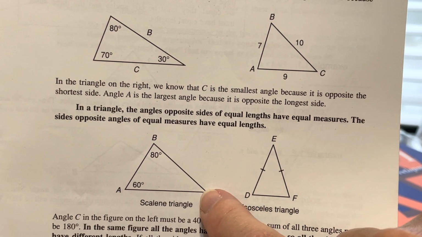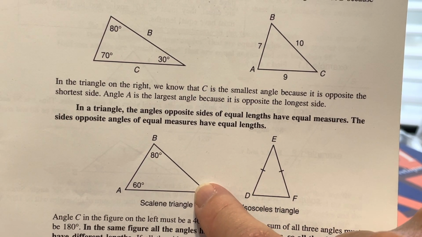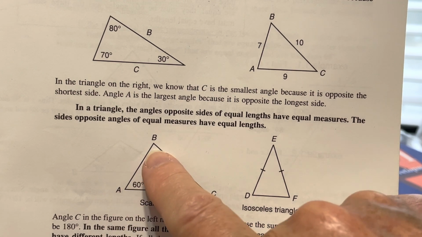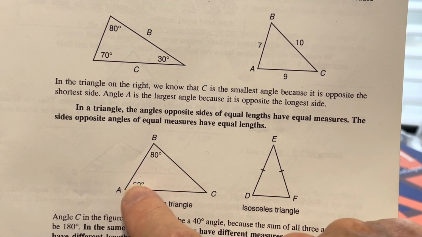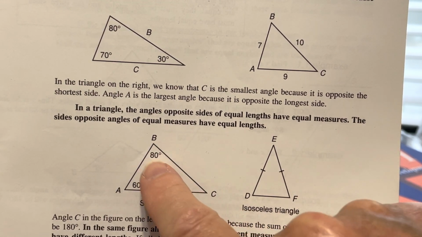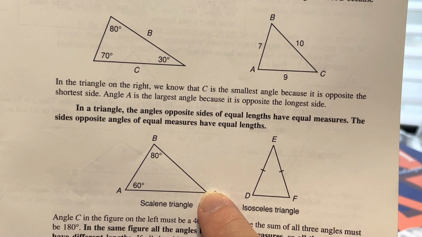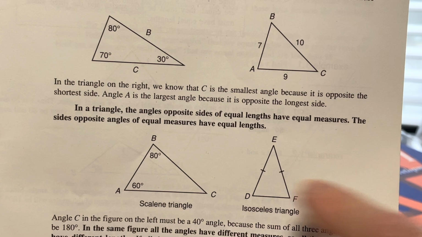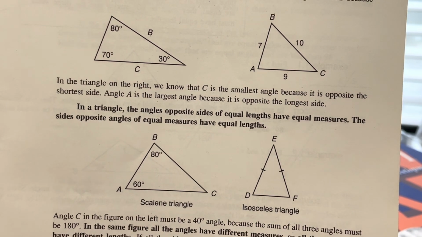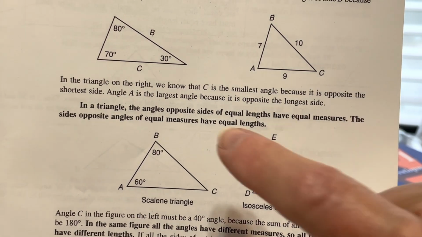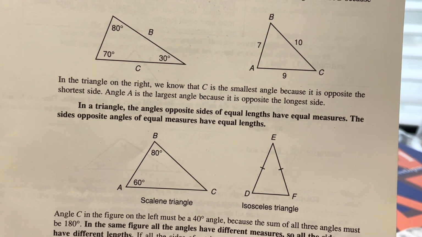Since we know this is 40, this is the smallest side. This is the middle, so this is going to be the middle side. This is the largest angle, so this will be the largest side. We have no angles the same, therefore we have no sides the same. That is a scalene triangle.